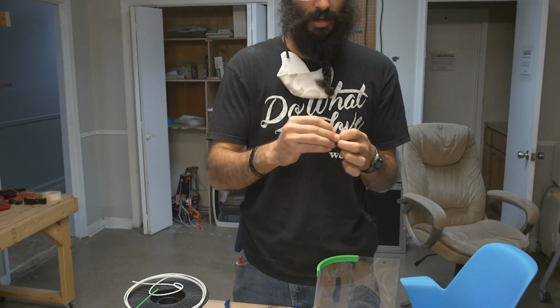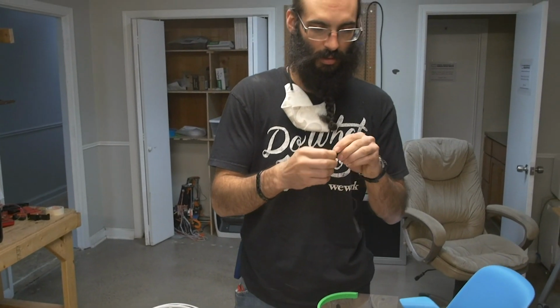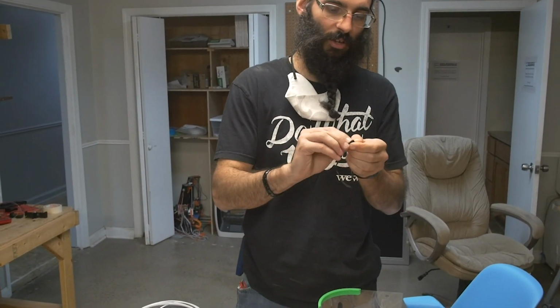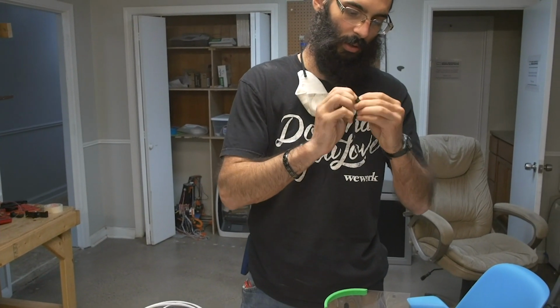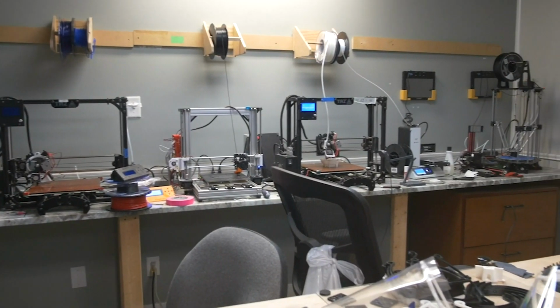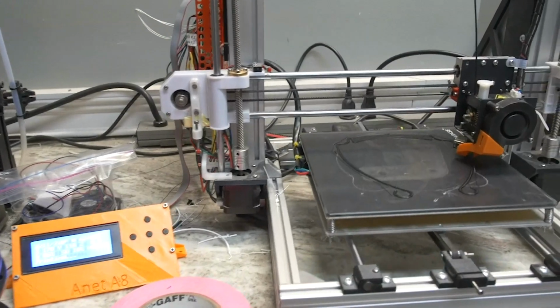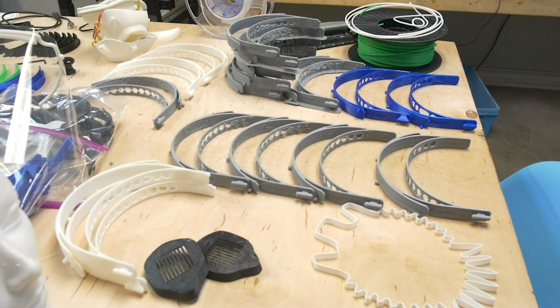So I'm just tying some elastic to use for this headband. This is the face shield design that we started printing last week, and we printed probably about 40, 50, 60, a whole bunch of them. I still really like this design.